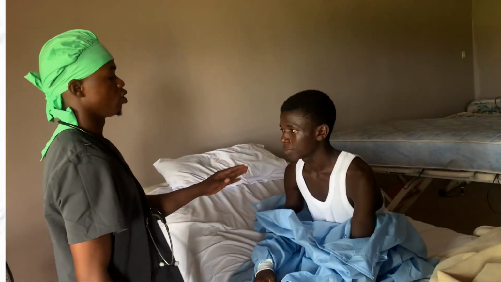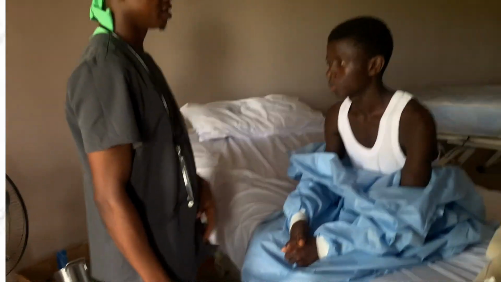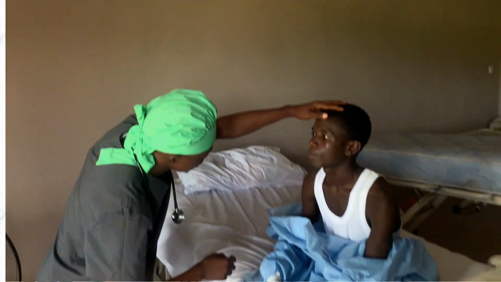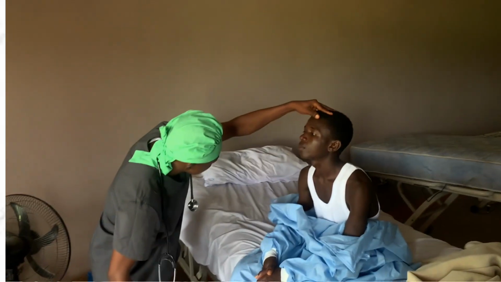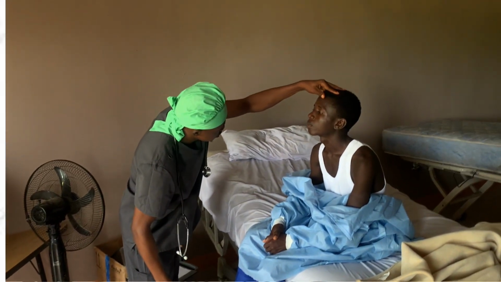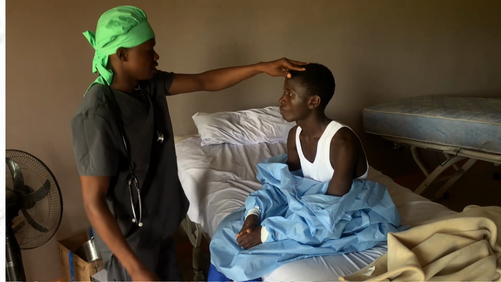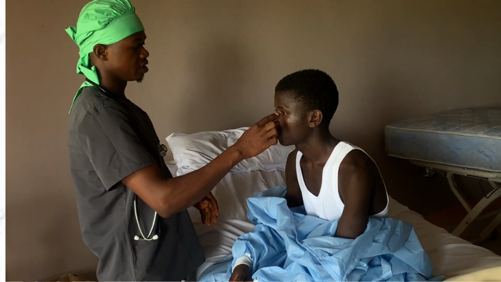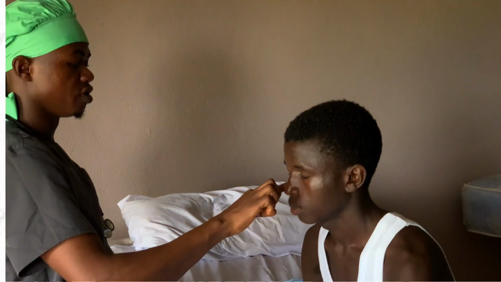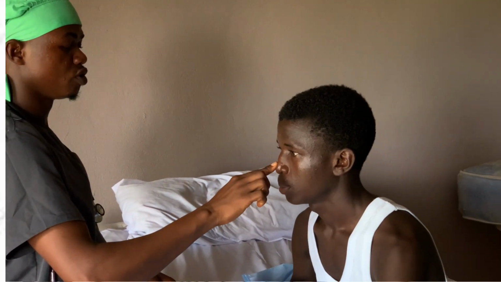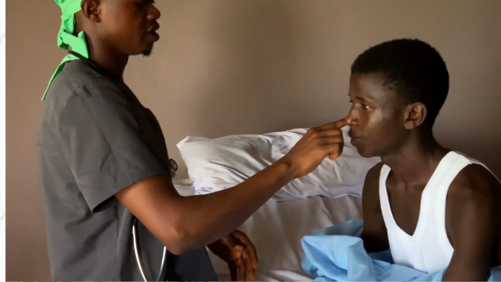Okay, I observe the symmetry of the nose. Is the nose at the center of the face? Yes. I look at the patency of the nose. Can I just see quickly? Okay, you can see that the nose is open equally, and the nasal septum is at the center. Okay, I palpate around the nasal bone for any pain, any tenderness. If you feel any pain, please let me know. Are you feeling any pain? Okay, that's a very good one.